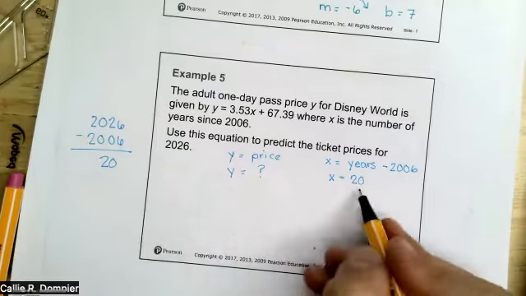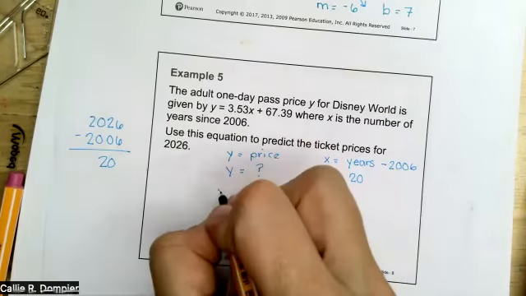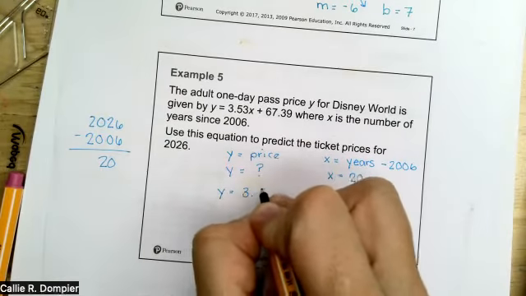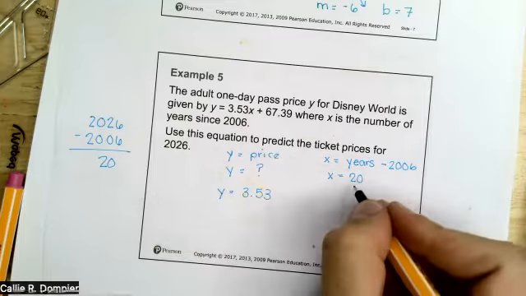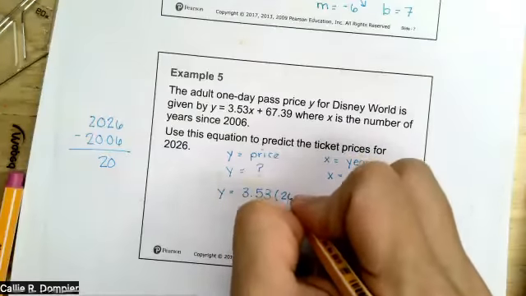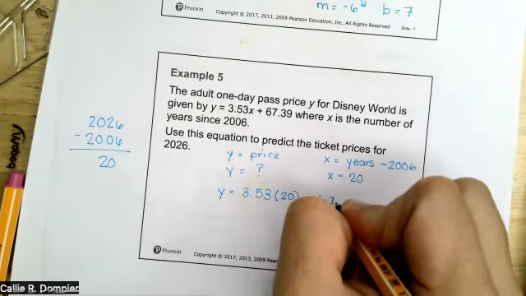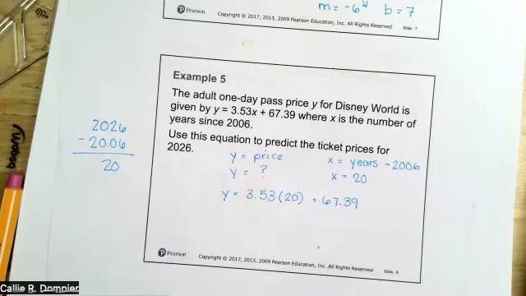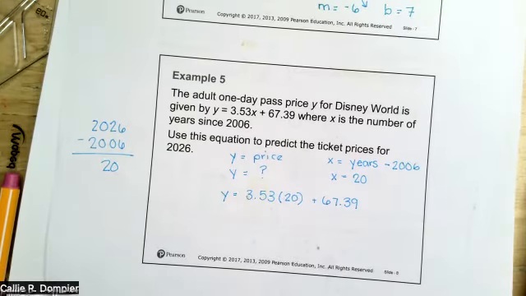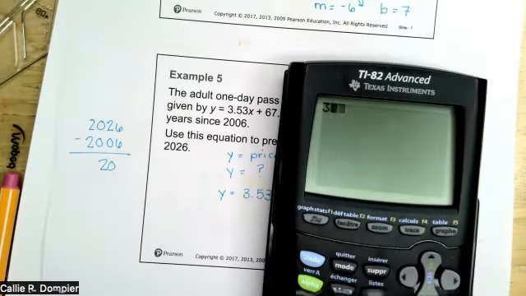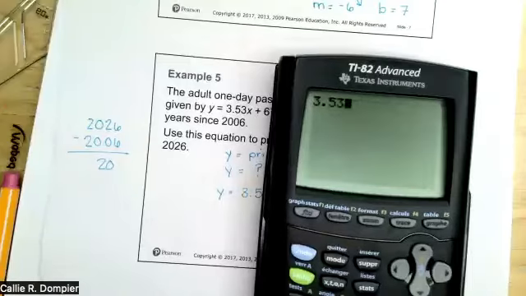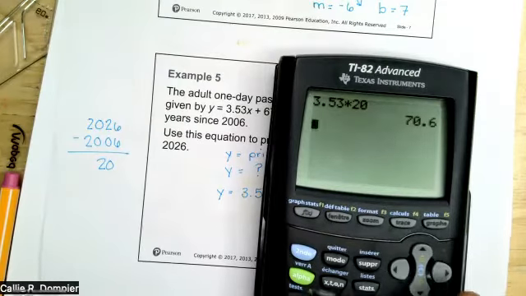Good. Now we just put those into our equation. Y equals 3.53, not x. I know that x is 20, plus 67.39. Good. 3.53 times 20 is 70.6.